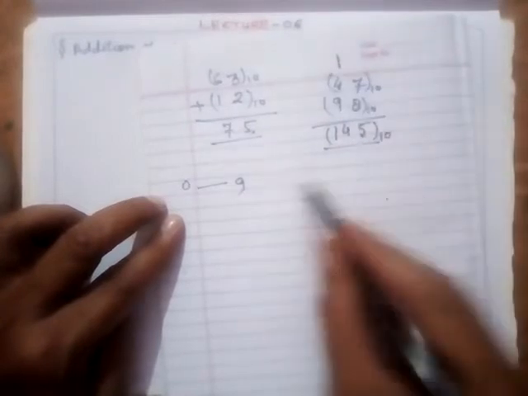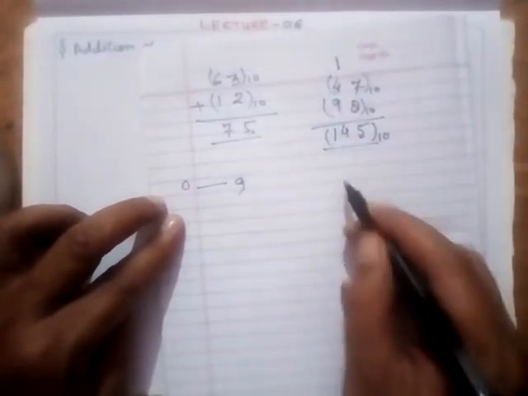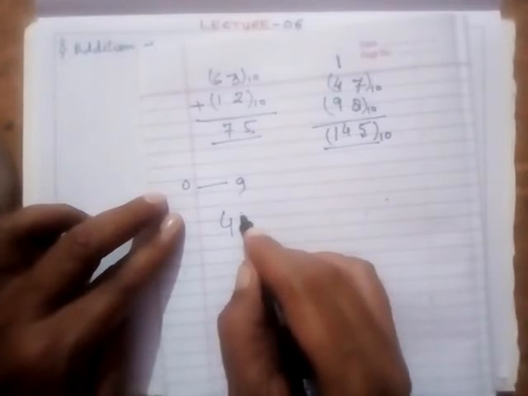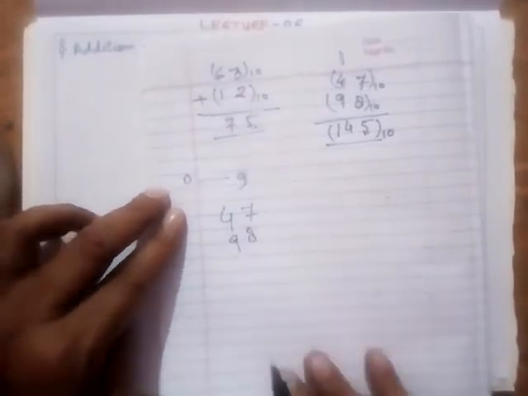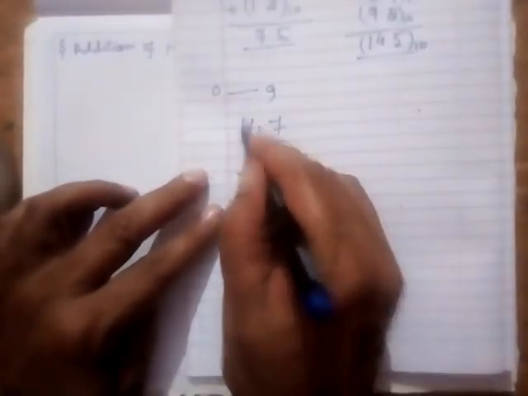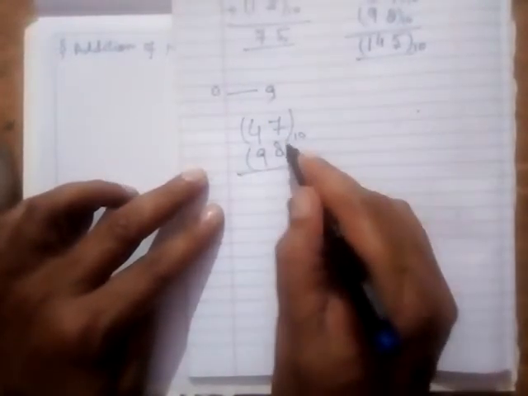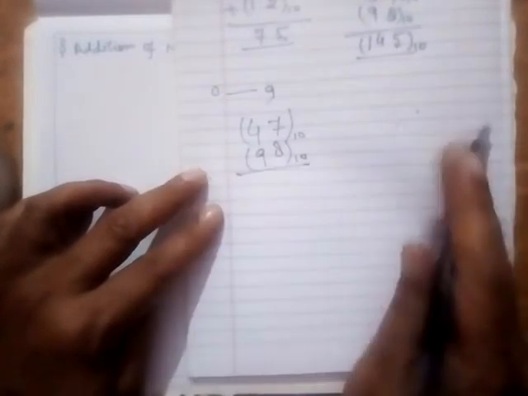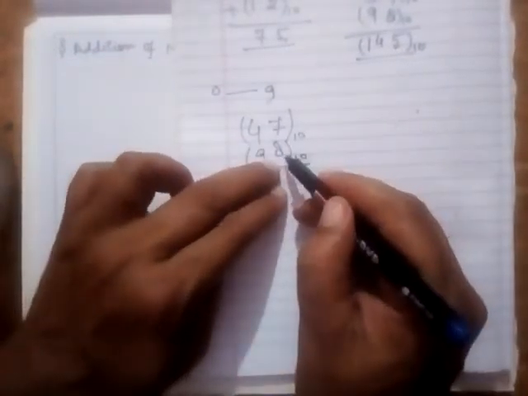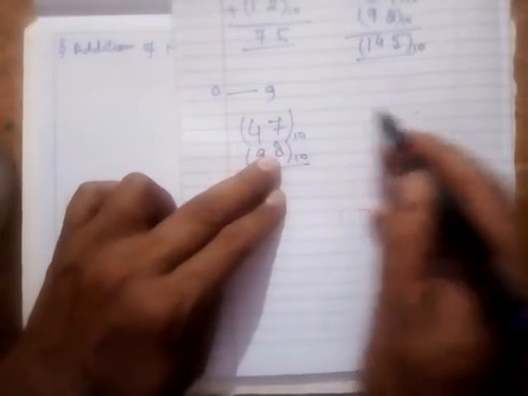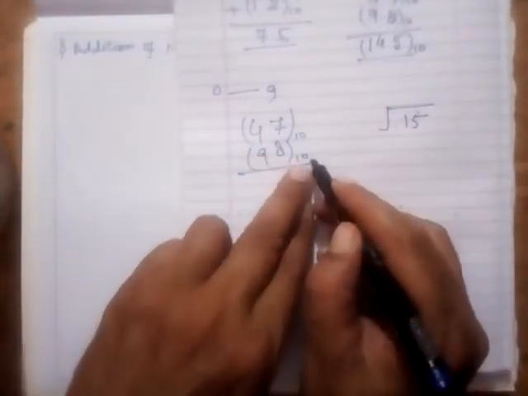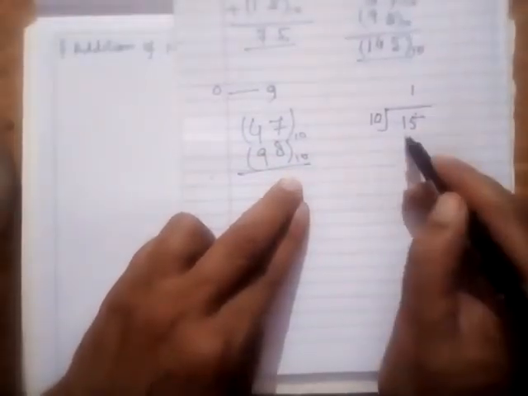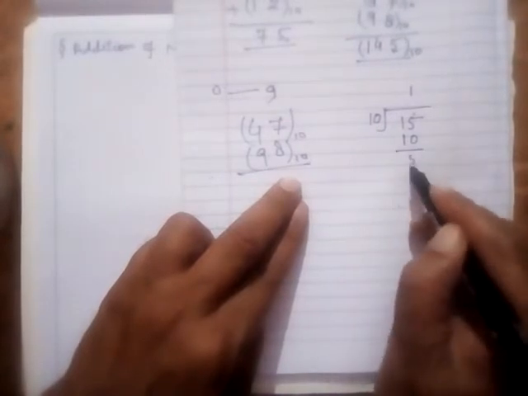Take this number again, 47 in base 10 plus 98 in base 10. Try to understand this concept, because this is what will apply in all addition. 7 plus 8 is 15, which is exceeding 9. So I simply divide this 15 by the base of the number. Base of the number is 10. So 10 ones are 10 and remainder is 5.